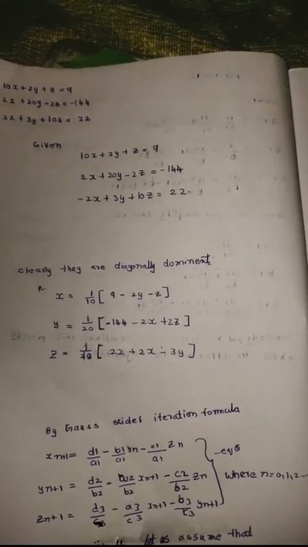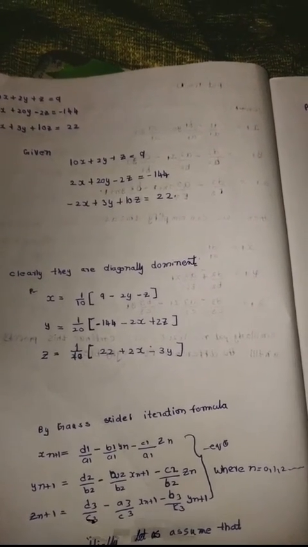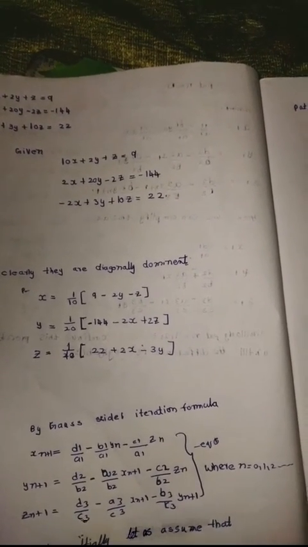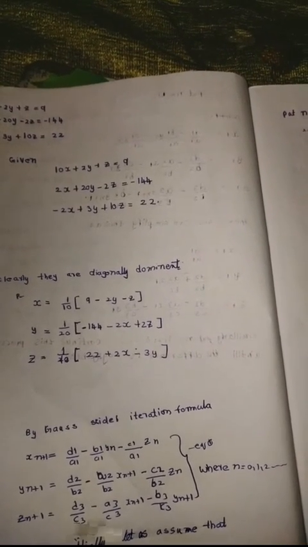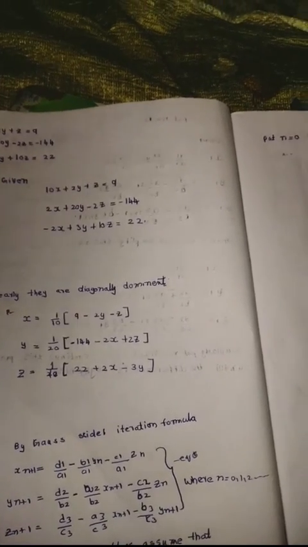Then we can write x is equal to 1 by 10 of 9 minus 2y minus z, y is equal to 1 by 20 of minus 44 minus 2x plus 2z, z is equal to 1 by 10 of 22 plus 2x minus 3y.